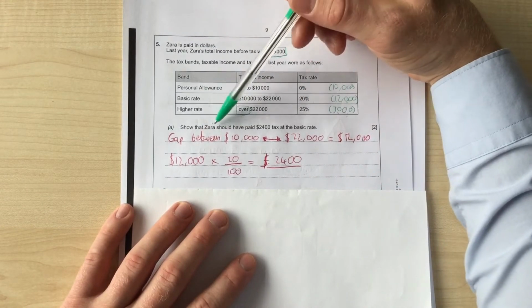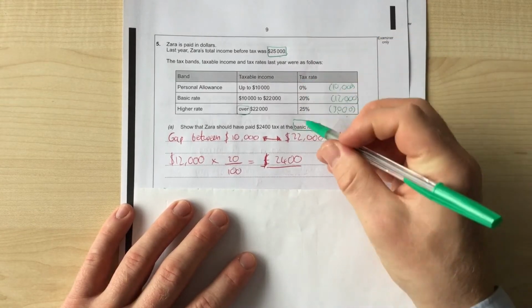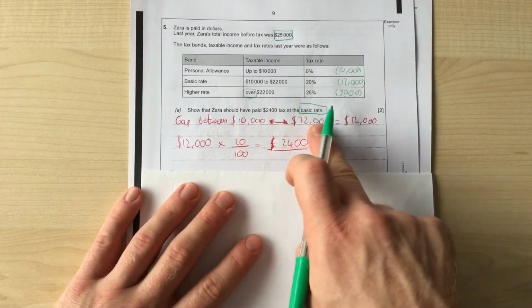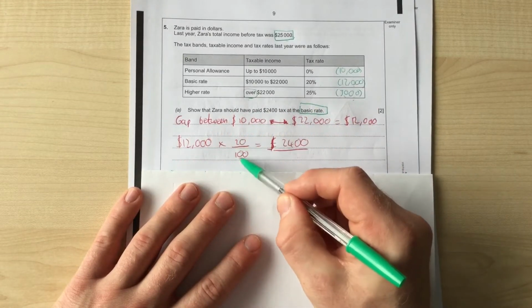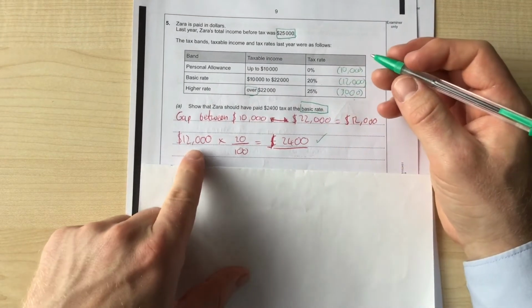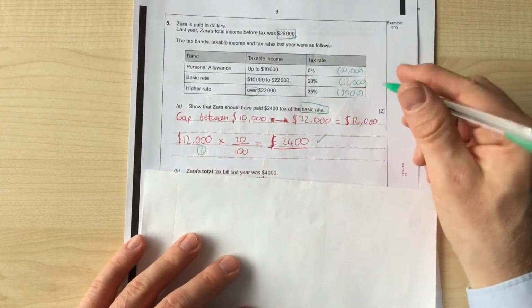So for this bit, show that Zara should have paid 2,400 at the basic rate. Well, the basic rate is just here. Okay, so that's just the 12 grand. So I've written that there. That's what I've already explained. And I've just found 20%. So 20 over 100 times the £12,000 is 2,400. You had to show 12,000 for 1 mark and then obviously attempt to find 20% of that number.